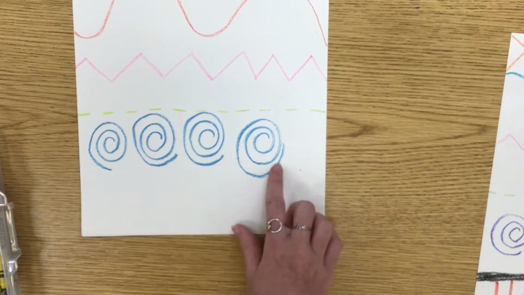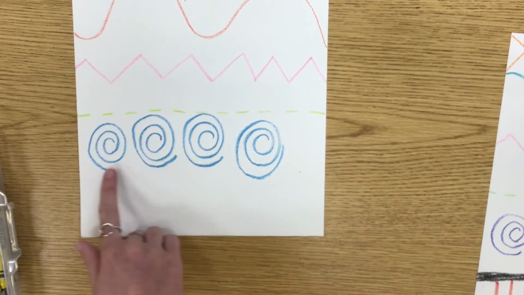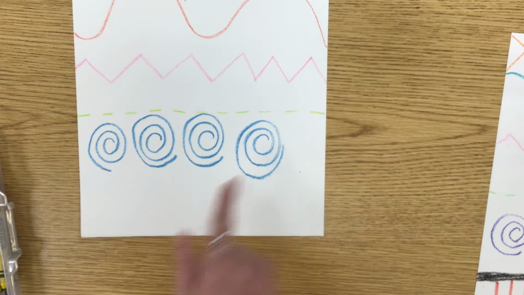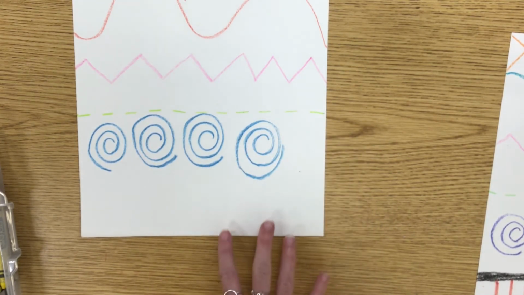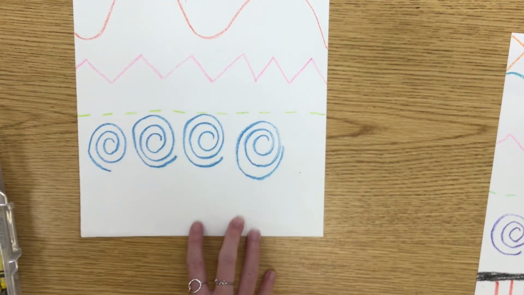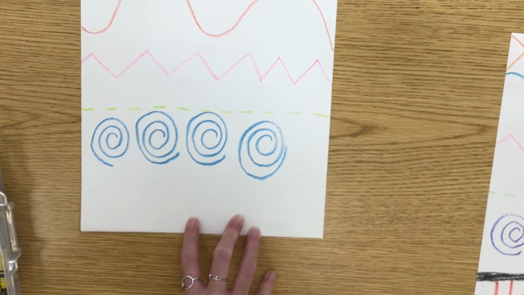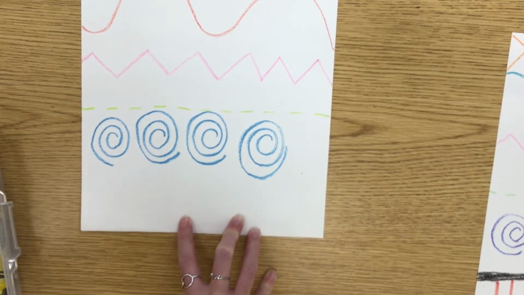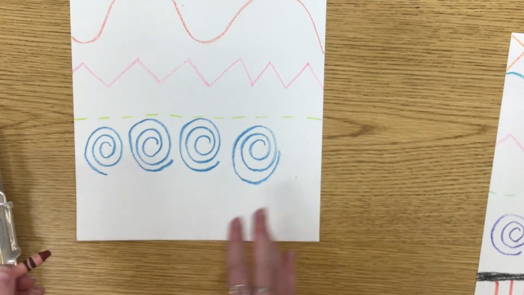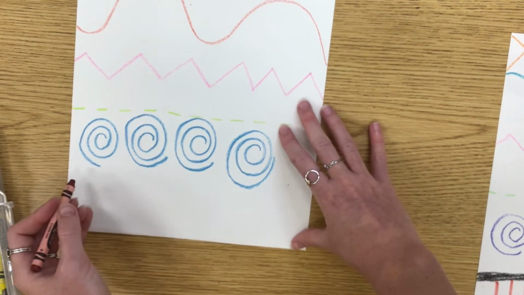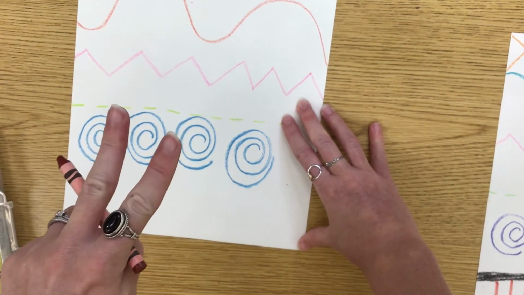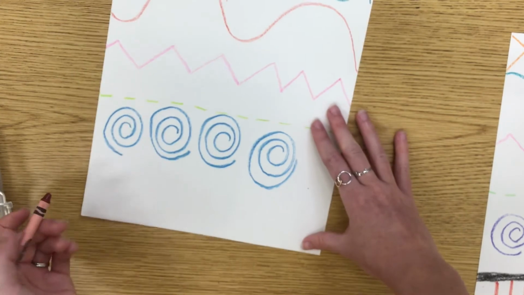And they kind of remind me of snail shells. They're almost going to just walk off the page from that road that we created. Okay? Now I'm going to show you how to make a thick line. So a thick line is created by drawing two lines together. So I'm going to show you how to do that.